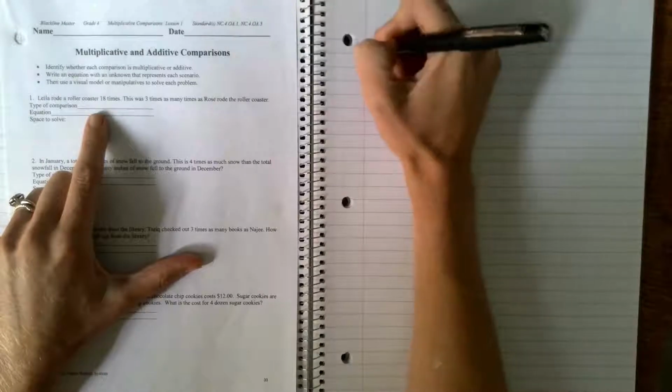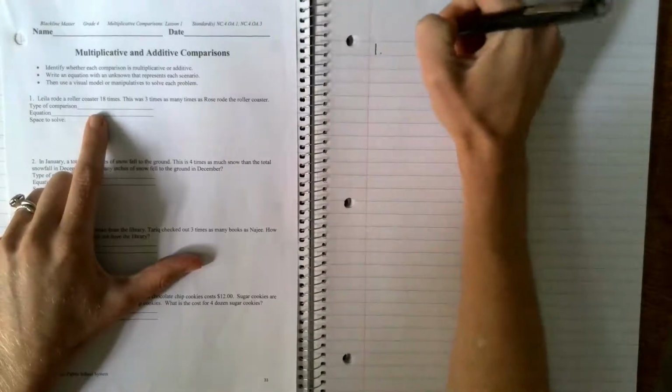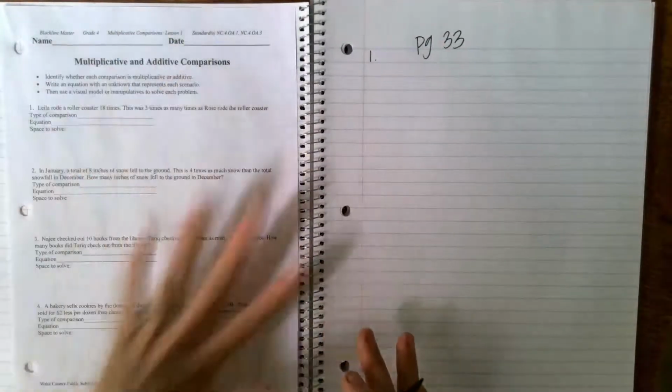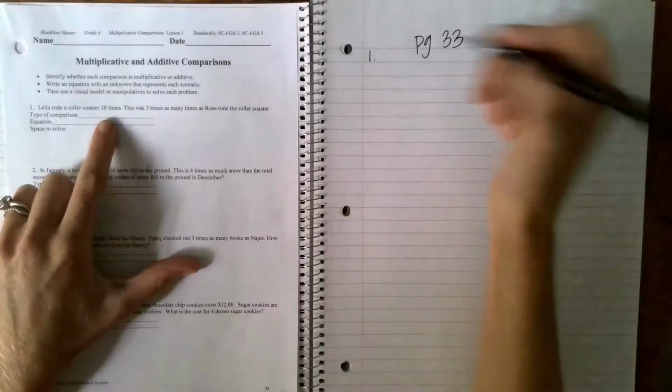So, I'm going to put number 1 here, and I'm going to put page 33. So what you can do is you can tape or glue this into your math notebook. That way you have it right here next to the work.